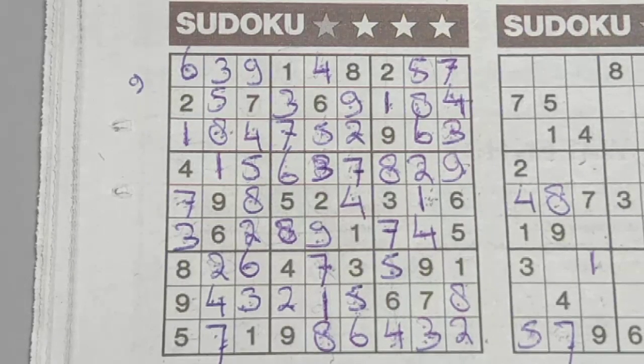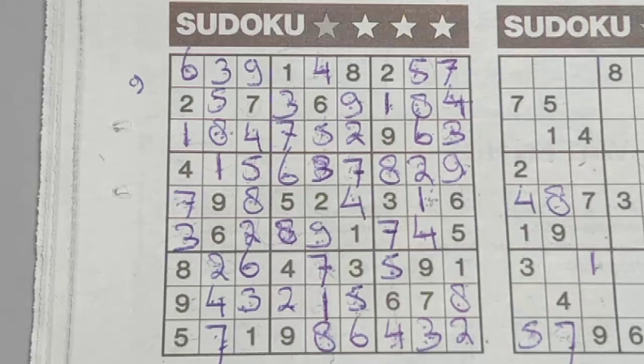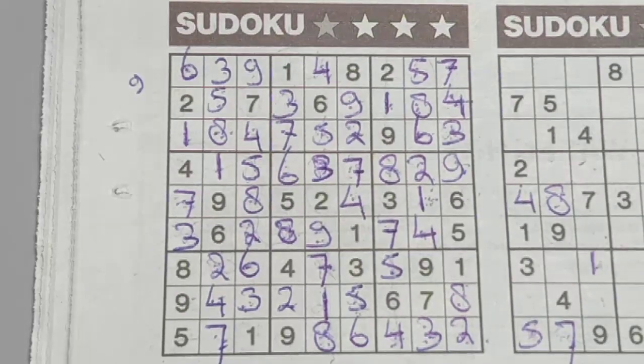1, 2, 3, 4, 5. The 6 is missing and the 8 is missing in this column. 6 and 8. We have an 8 here, no 8 there. 8 should be here and the 6 goes there.